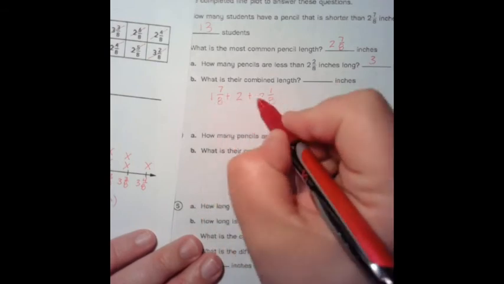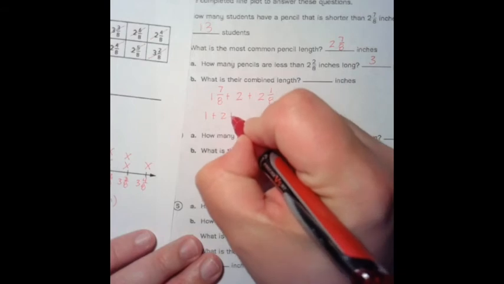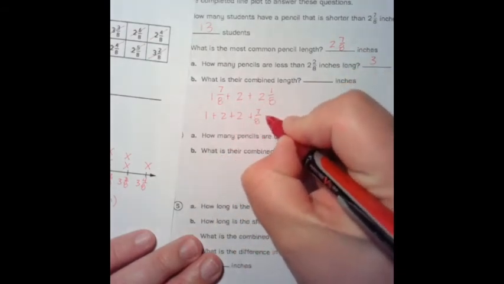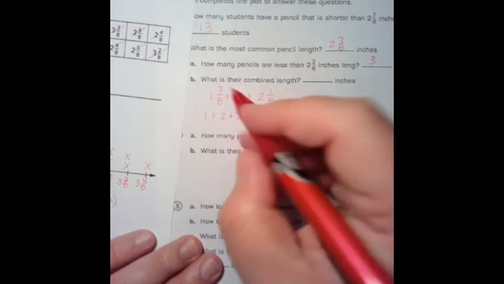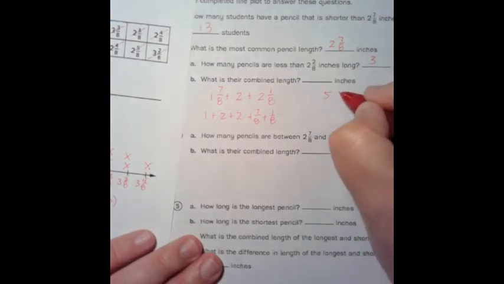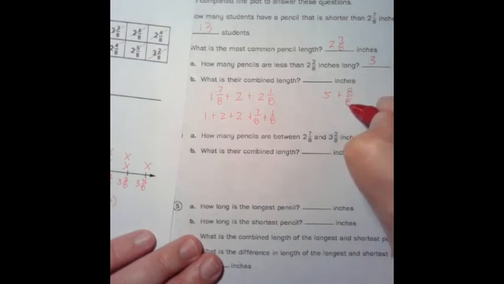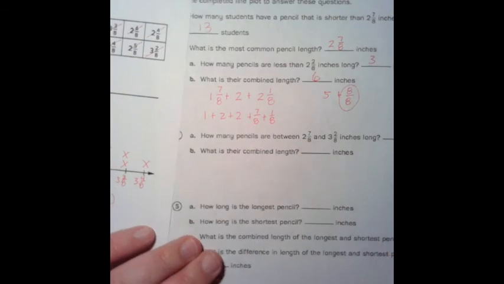So I'm just going to clump my wholes together. So it's 1 plus 2 plus another 2. Then I'm going to add my fractions together. That's 7/8 plus 1/8. So I know that 1 and 2 and 2 is 5. I'm going to continue my work up here. So that's 5 plus 7/8 and 1/8 would be 8/8. Well, I know that 8/8 is a whole, so I'm just going to go 5 plus 1, and that would be a total of 6 inches for all 3 of those pencils.